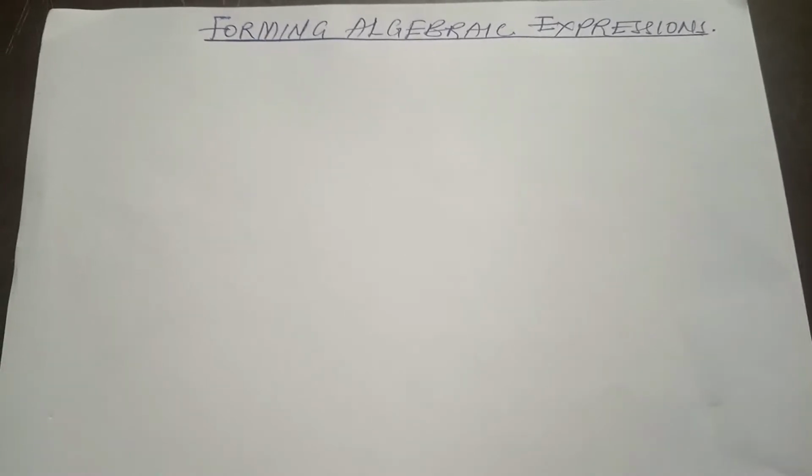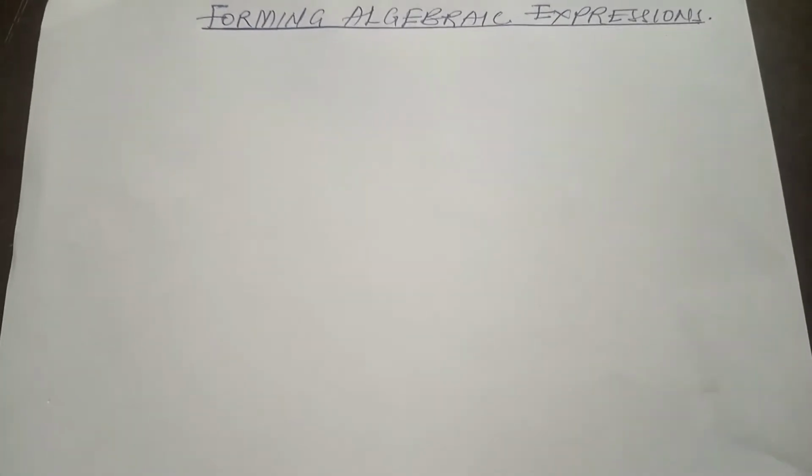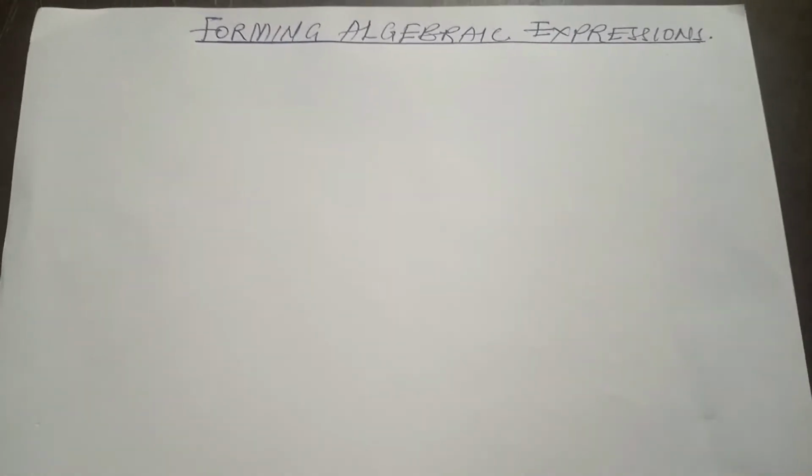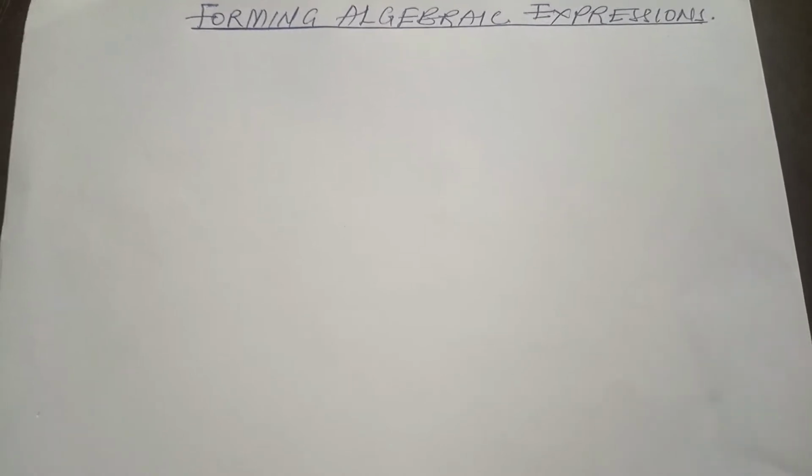In explaining algebraic expressions, I stated clearly that letters and symbols are used to represent unknown quantities in algebraic expressions. I want to add that any letter may be used, but different letters must be used for different quantities.